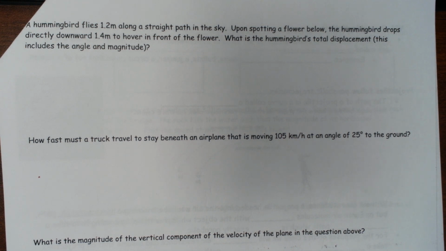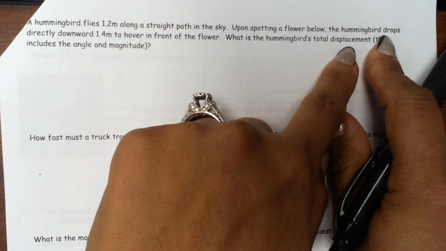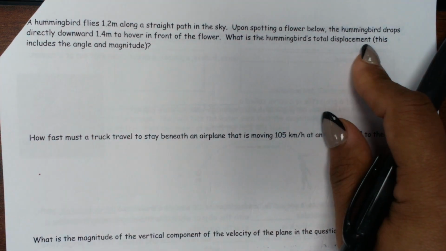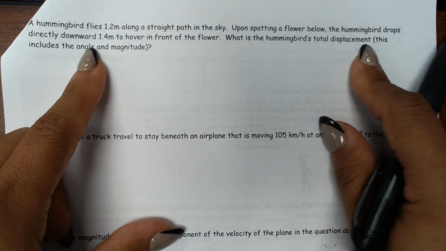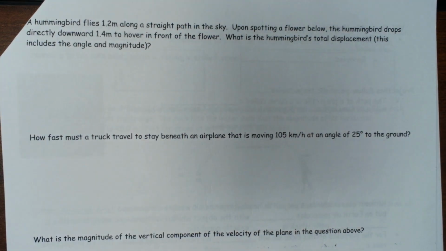In parentheses, because this is notes, I wrote this includes the angle and magnitude. Because isn't displacement a vector quantity? And vectors are magnitude and a direction. But on quiz and test day, I will not add the parentheses. I'm just going to tell you, what's the displacement? And displacement is a vector quantity which has magnitude and direction, which means two answers.